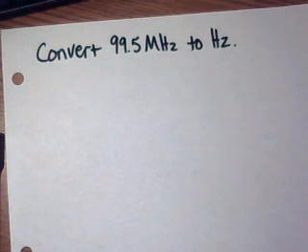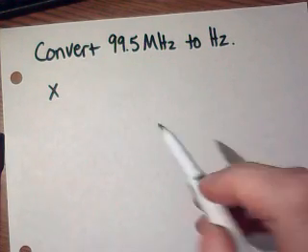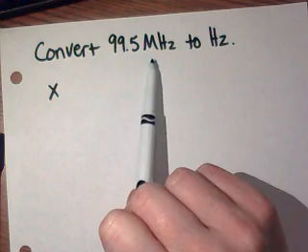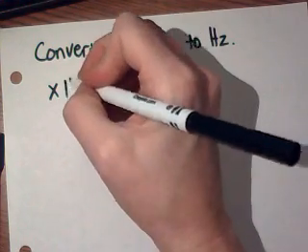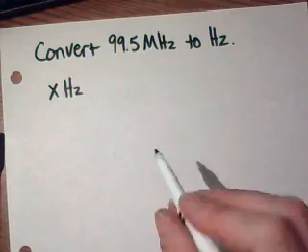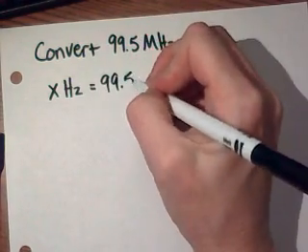The first thing you have to identify is what is it they're asking you to find, because that is whatever x is. So they gave me this number. This is what I don't know. My answer is going to be in hertz. So I need to know x hertz is equal to 99.5 megahertz.